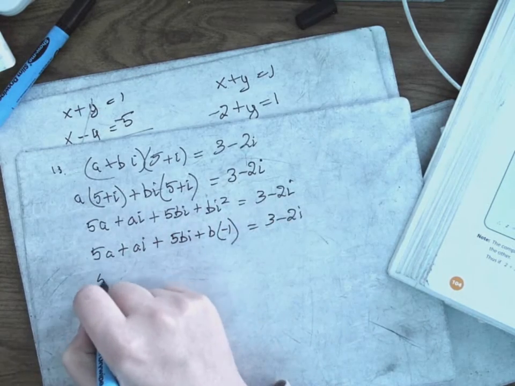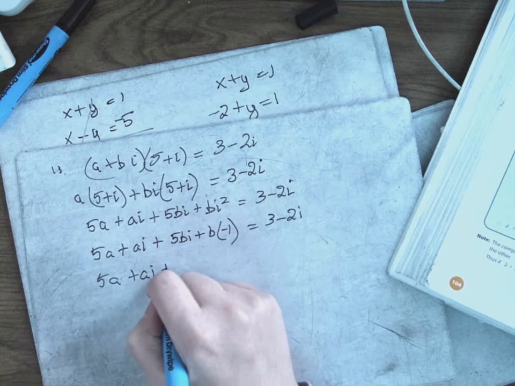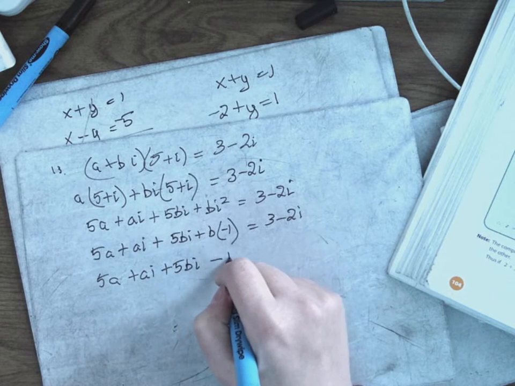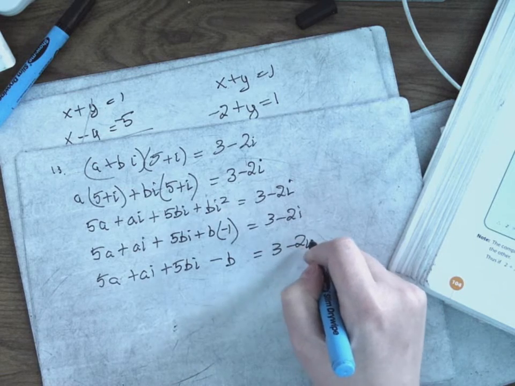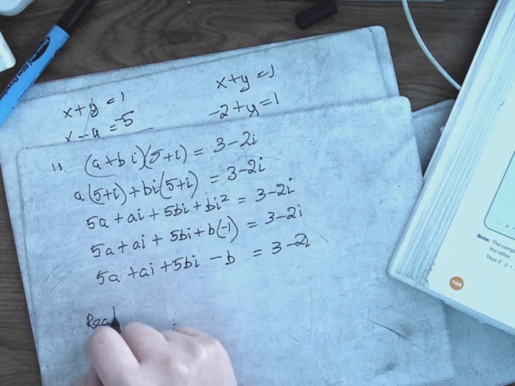So that's 5a plus ai plus 5bi. That becomes a minus b equals 3 minus 2i. Now we're ready to pick out the real bits and the imaginary bits.